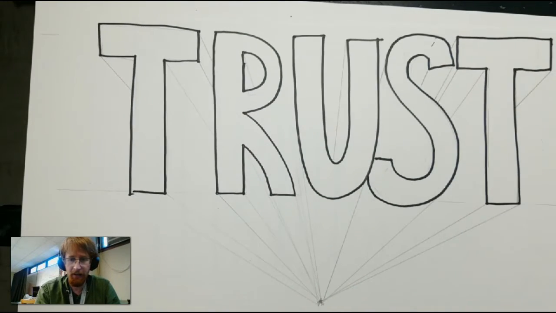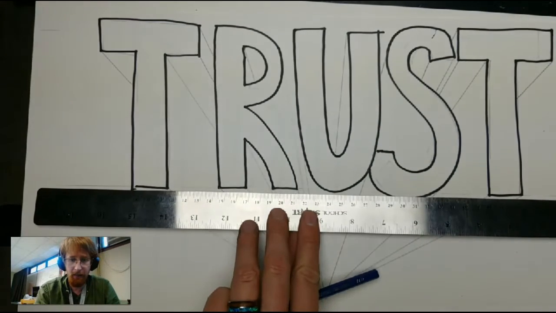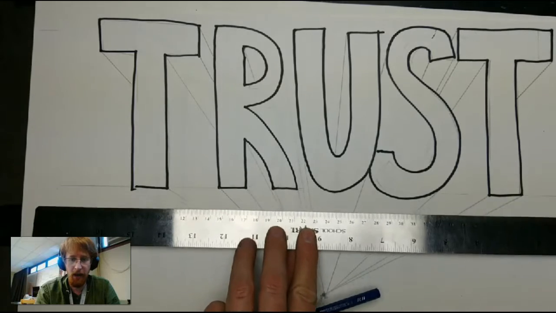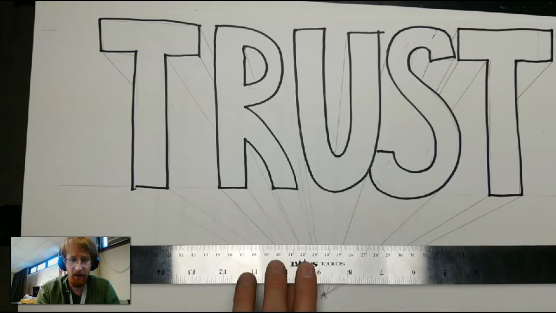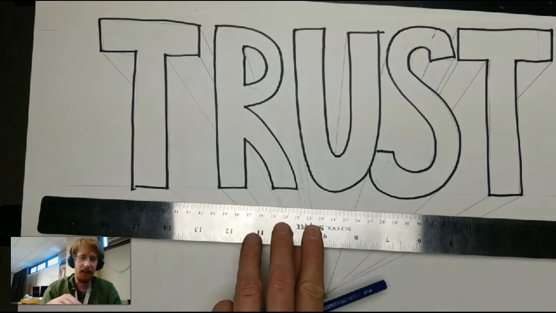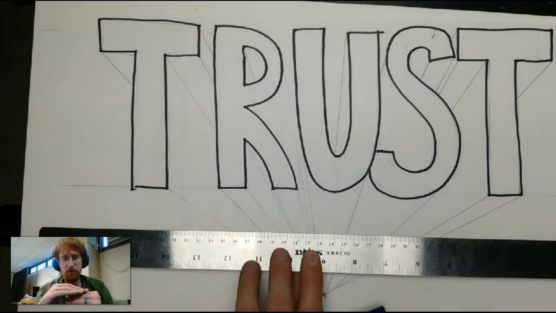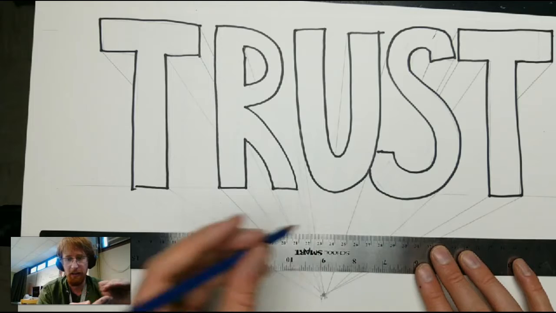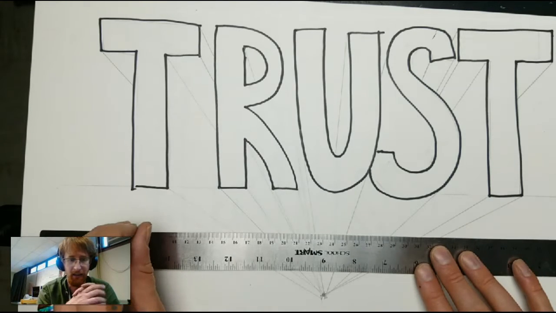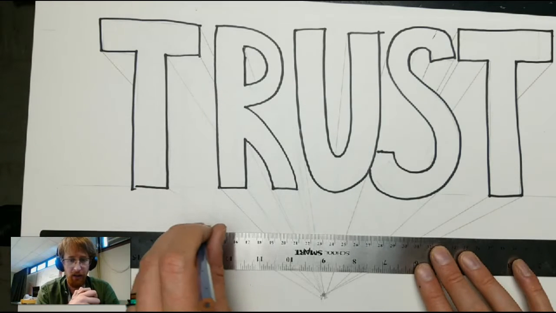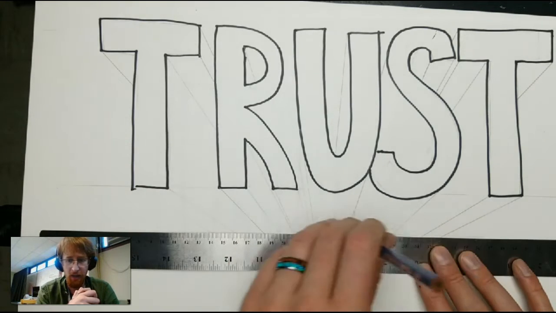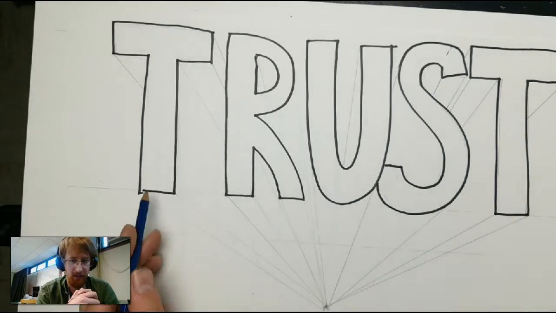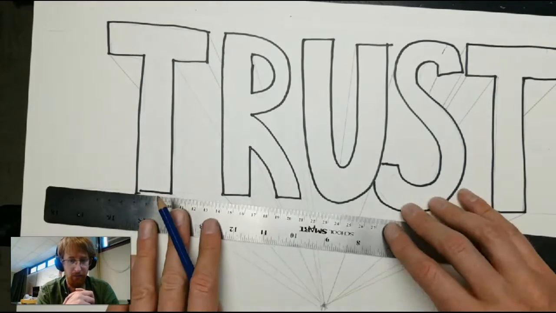All right, so now that I've got every corner, I'm going to take my ruler, start at the bottom, and just slide it down. And I want to make a parallel line, 2 or 3 inches down from my original bottom line. Now this is going to become the back edge of my letters. I'm going to just draw a straight line across, but I'm going to be light with it right now because there are some times that I'm going to move.